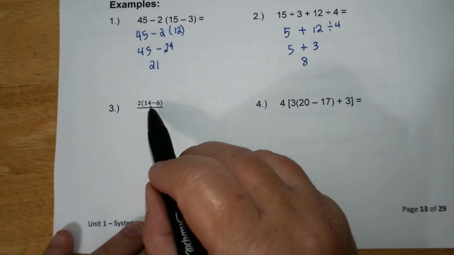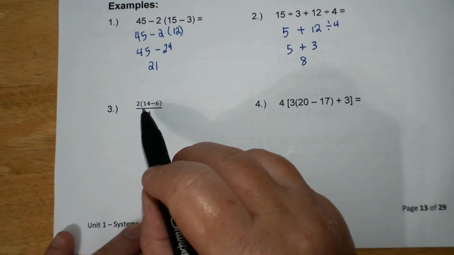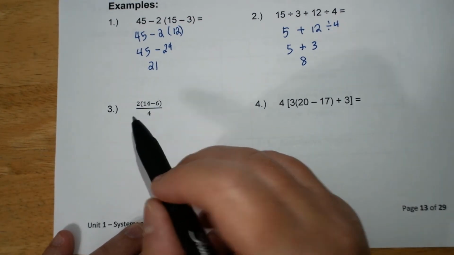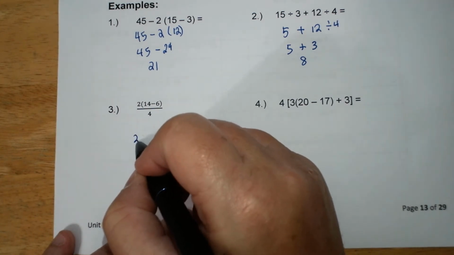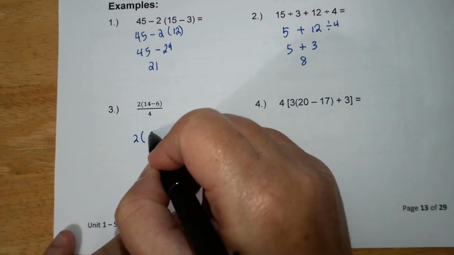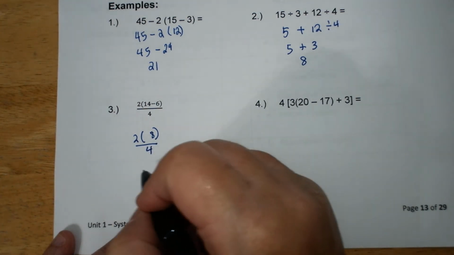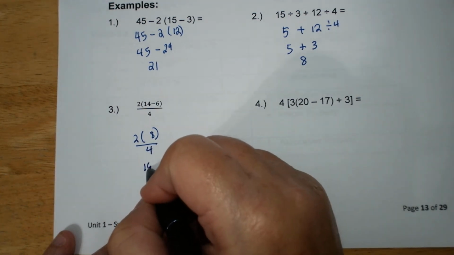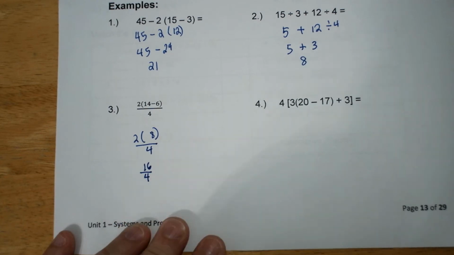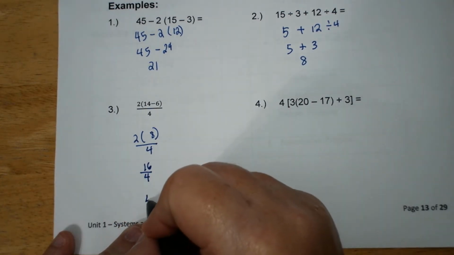When there are numbers, I'm going to do the parentheses first. When there are letters, you'll use distributive property. So you're going to do the parentheses. 14 minus 6 is 8 over 4. 2 times 8 is 16 divided by 4. 16 divided by 4 is 4.